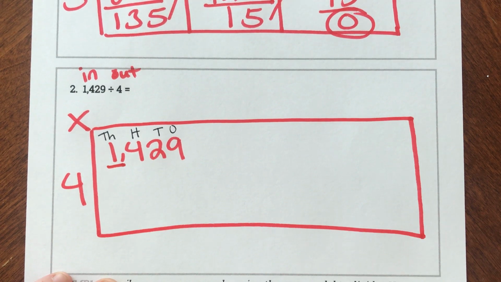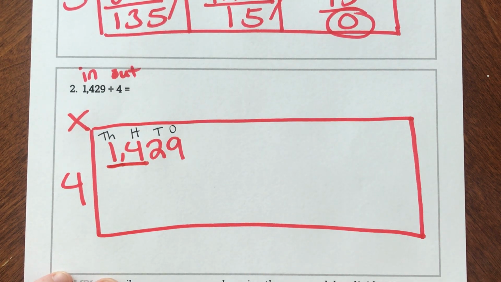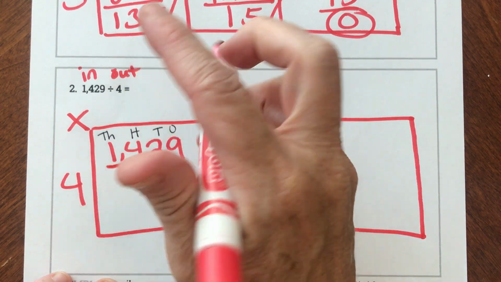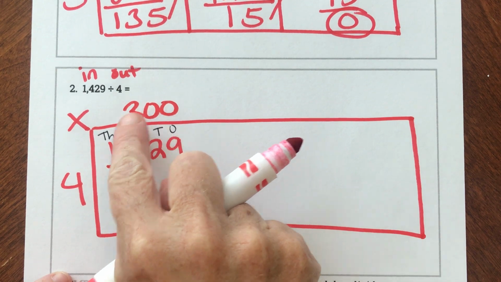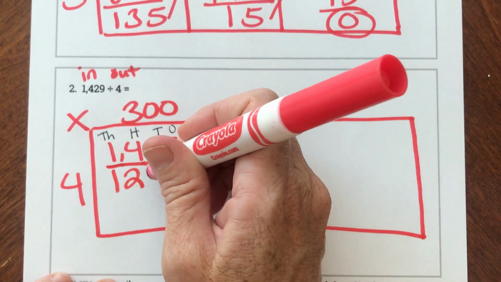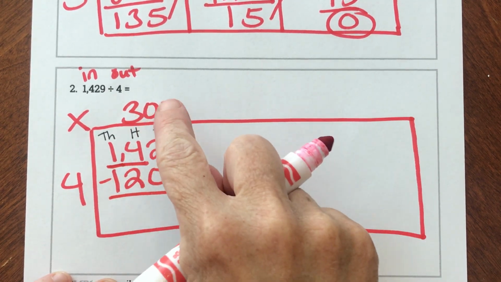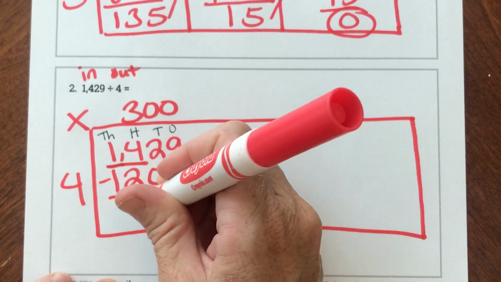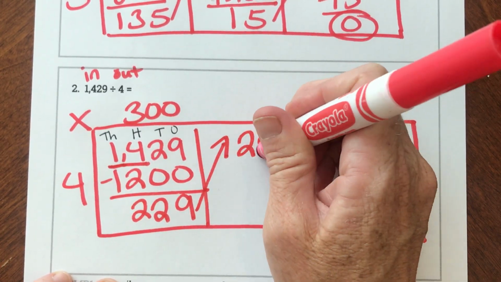4 can fit into 1? No. 4 can fit into 14 3 times, but I'm in the hundreds place value, so it's 300. Okay, 300 times 4, well, 3 times 4 is 12 and 2 zeros, so it's 1,200. So I multiply, now I'm going to subtract, and then I'm going to start over and do it again.